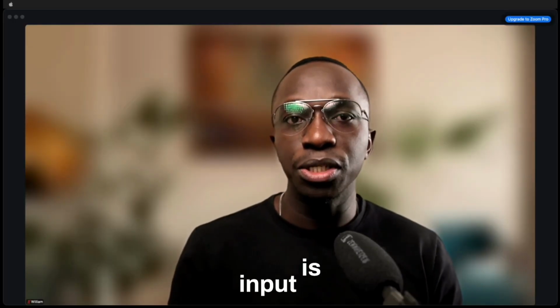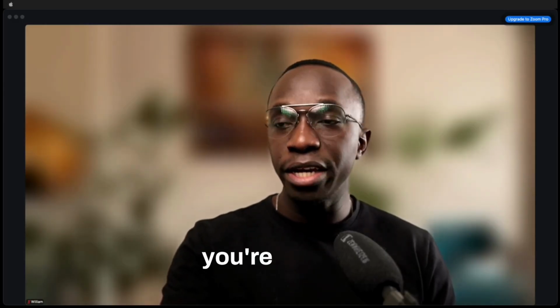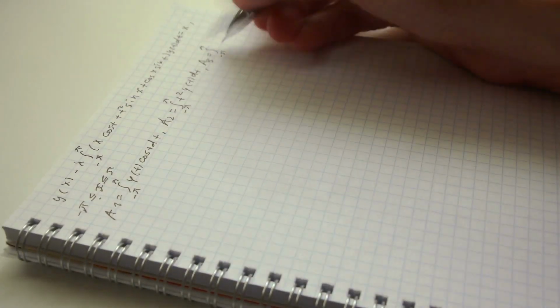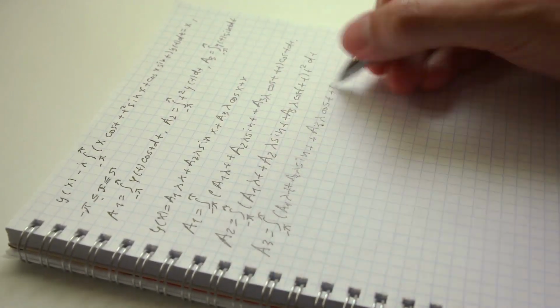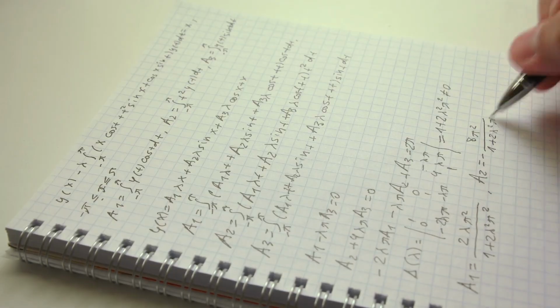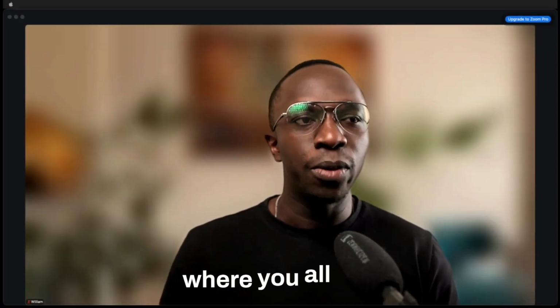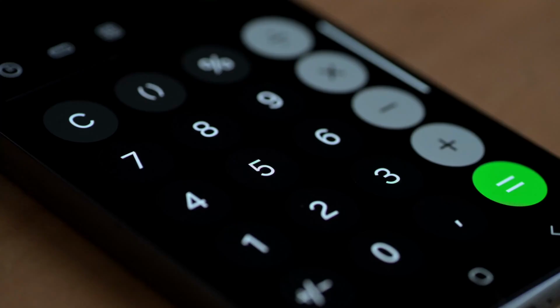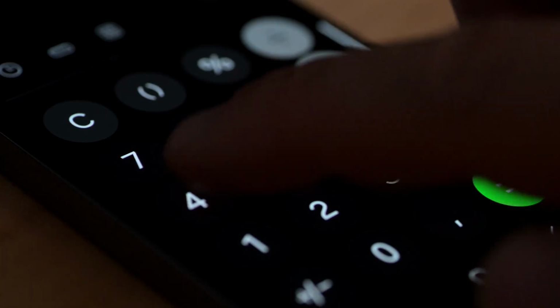All you need to input is the pair you're trading and your stop loss value, and it calculates everything else for you. Okay, so you don't need to be a math genius to do all these things. There are tools out there that can help you calculate all these numbers, where all you have to do is identify your trade potential, calculate your risk, enter the market and manage that position.